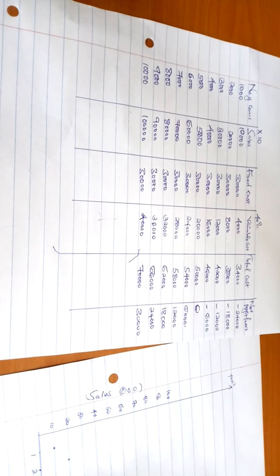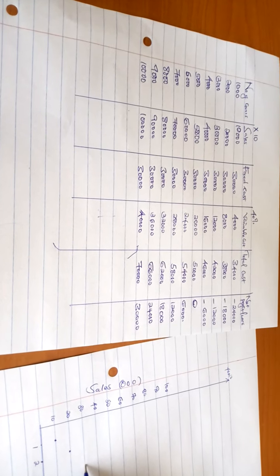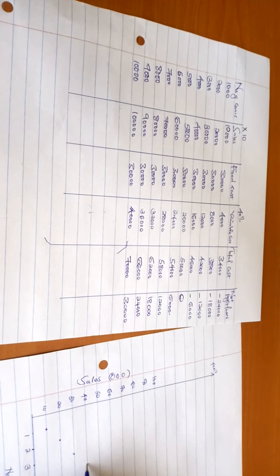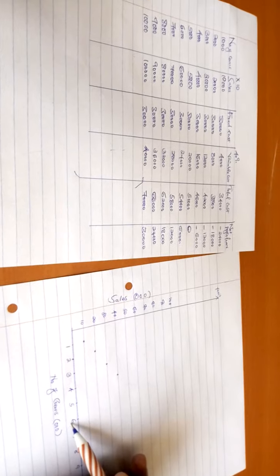Sorry, at 3,000 we skipped that. At 3,000 covers we have 30,000 sales, so I plot it at that point. Then at 4,000 covers we have 40,000 sales. So you keep looking at the table, then you draw on the graph. I hope I'm clear.